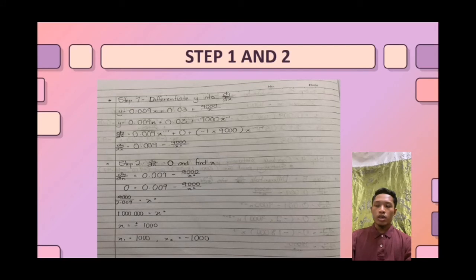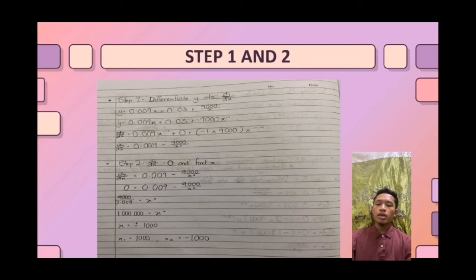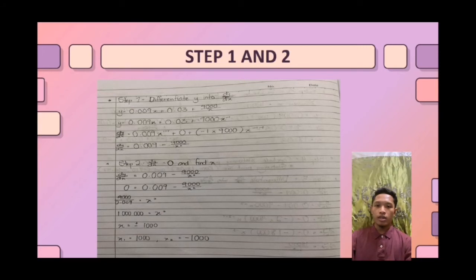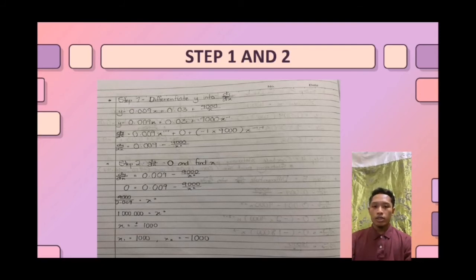So we divide as usual, 9000 divided by 0.009, and we get 1 million. We need to square root the 1 million and we get two answers, positive and negative: positive 1000 and negative 1000.